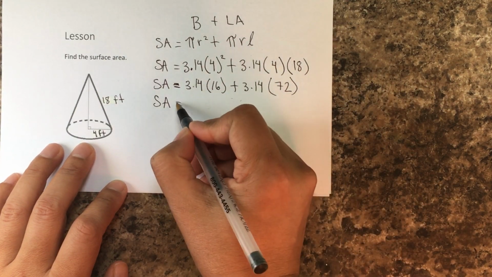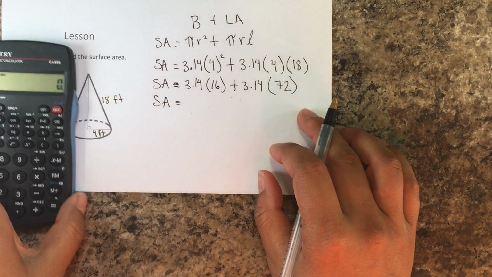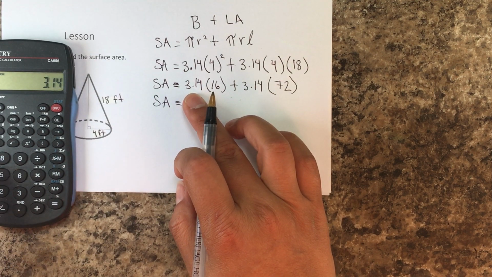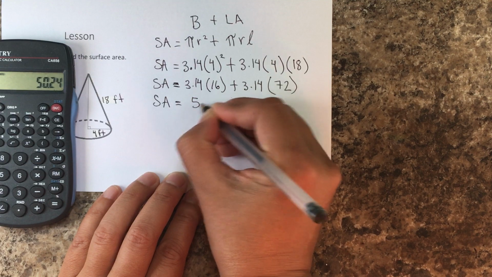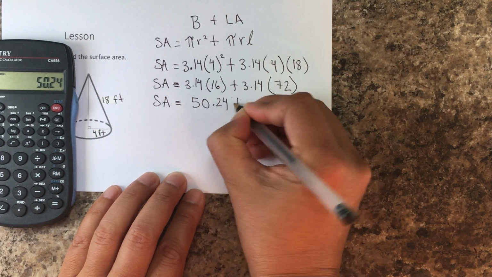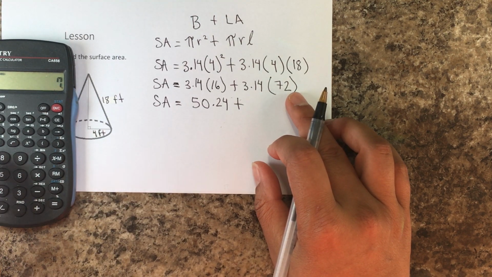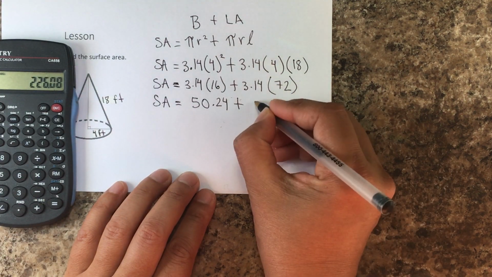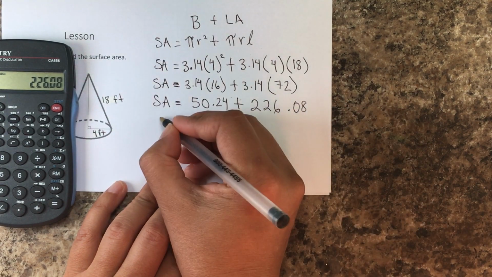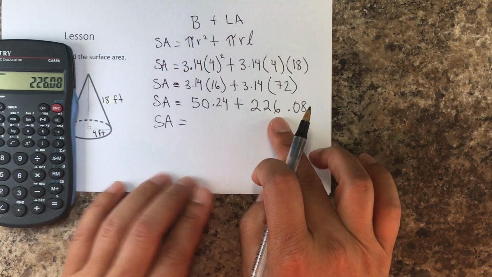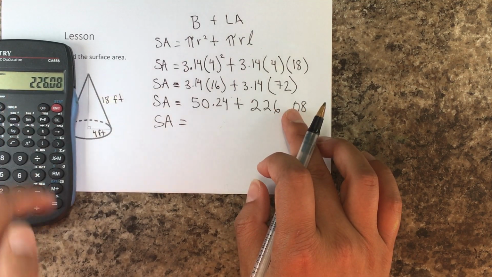And finally, we multiply according to PEMDAS. So 3.14 times 16 equals 50.24. The other one is 3.14 times 72. That's for the lateral area. And it's 226.08. I add those together, so 226.08, and I just add the first one, which is the base.